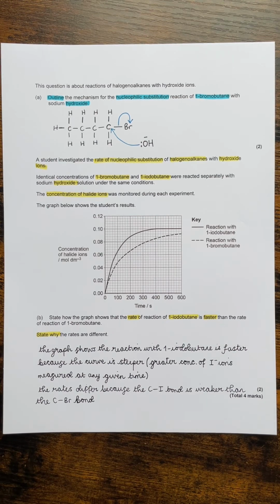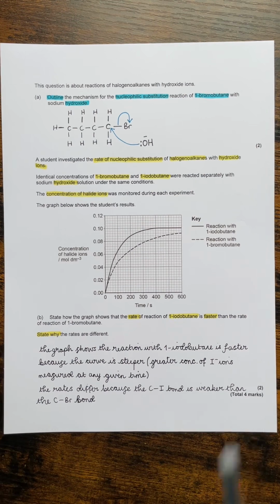But if we have a weaker bond, then it's going to be easier to break that bond, and therefore there will be more halide ions being released. And I would say more of that if this question was worth more than 2 marks, but it isn't. So we do need to be aware of that. That's come up as a multiple choice question before, where it's asked which would give you the greatest rate of substitution and why, and it's been in a table with 2 columns, and you've got to pick which one would be fastest, and then pick the right reason why as well.